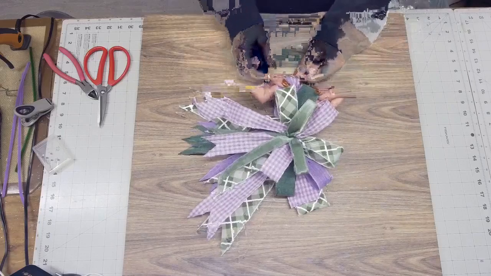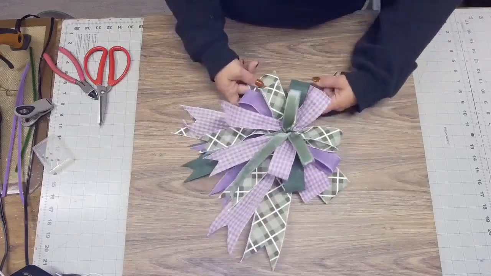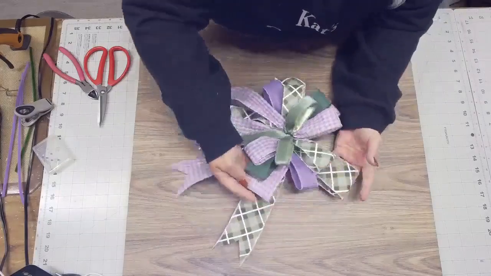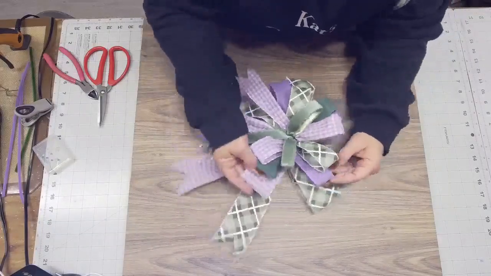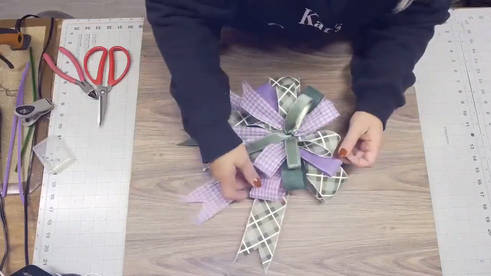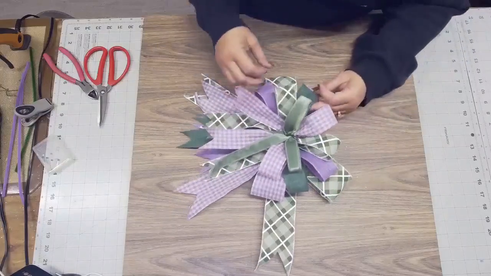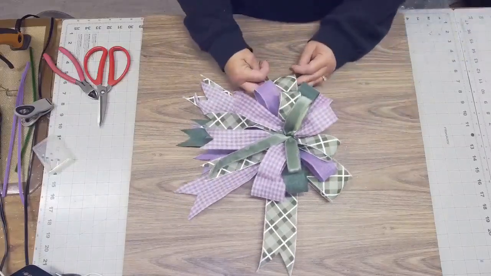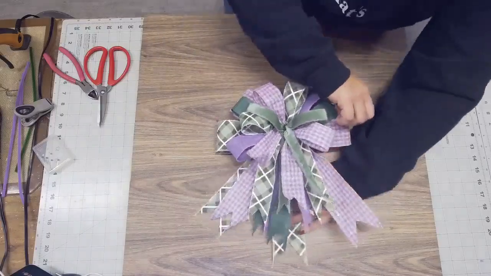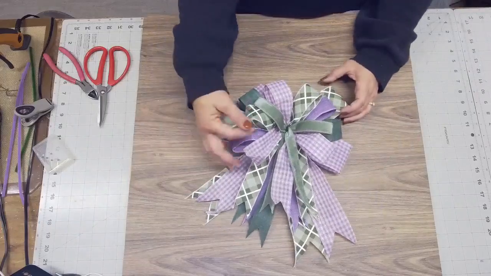okay, same thing here. I'm going to bring the purple up. Green is going down below. Okay, up here, green is going up, purple is going down. But now let's put some life in that and really lift those ribbons up, like open them. Let's give them some love and some life, like that. Okay, take that. The one tail is in the way because the pipe cleaner's there.